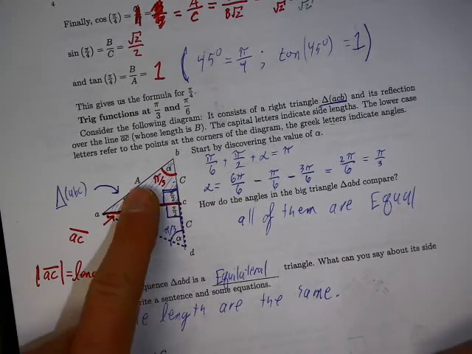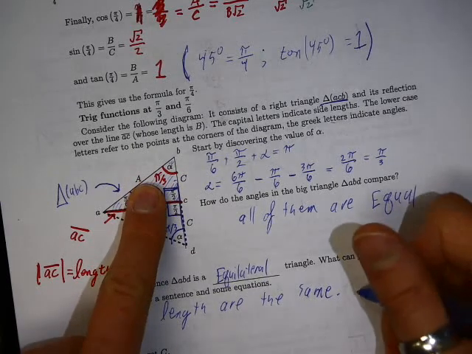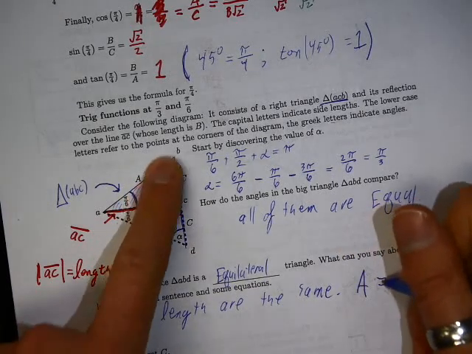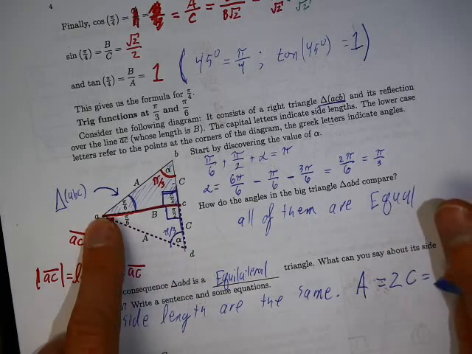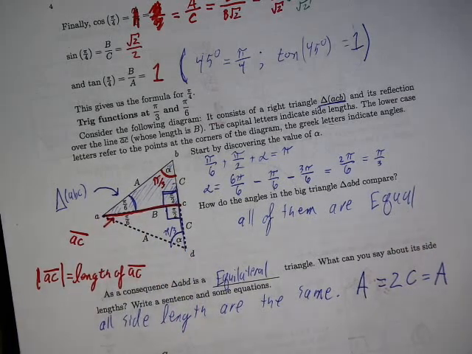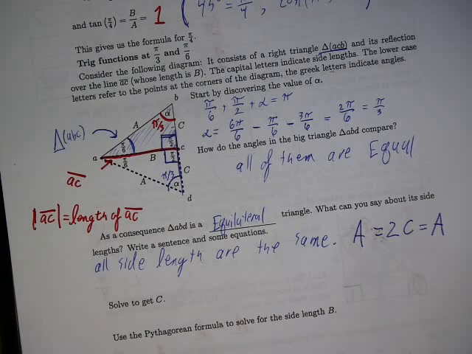That tells us that this side length, A, is the same thing as this side length, 2C, is the same thing as this side length, A. One of those equalities is redundant, right? A is equal to A is not an interesting fact. But that's okay. Does that look like an equation that you could solve to see what C has to be? What is C? A over 2.